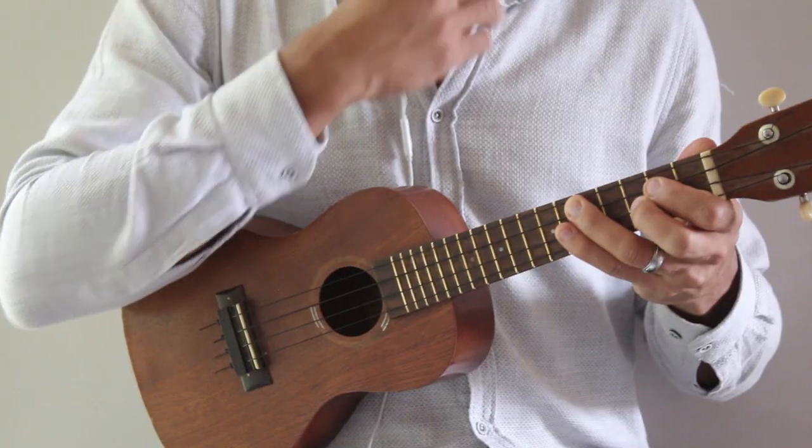Today we're going to be focusing on a very famous melody known for like the last 300 years, if I'm not wrong. It's a classic gospel melody. Let's hear what it sounds like.